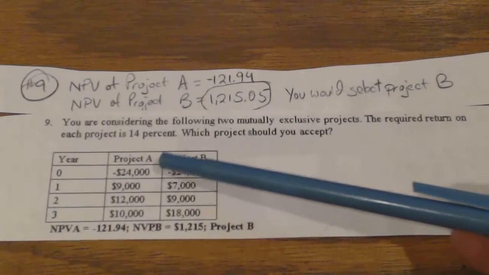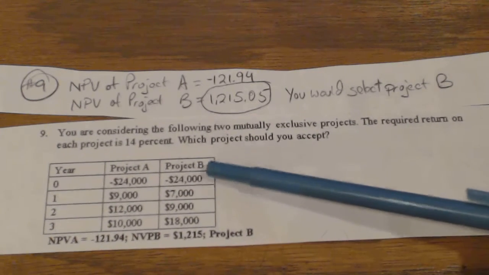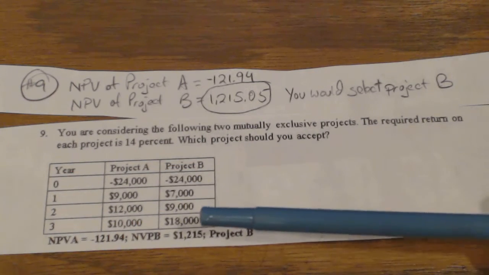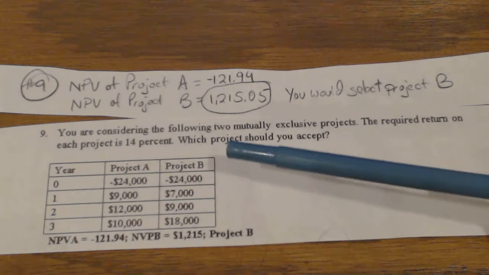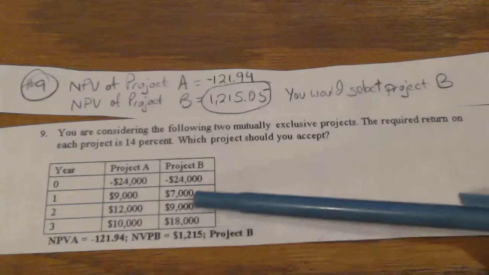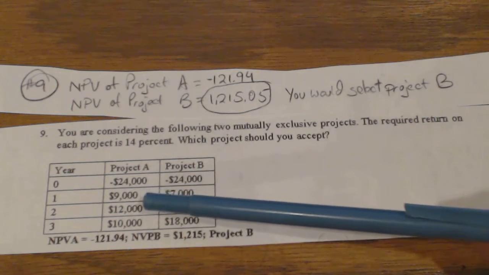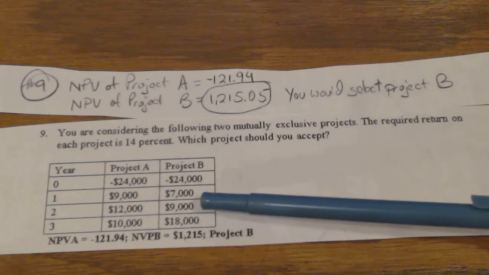Remember that your initial CF0 is going to be a negative number because it's your initial cost, which means it's money out of your pocket. These numbers are typically positive, but they could be negative too, because these are cash flows when they're positive that are coming back to you. When they're negative, it means you actually have to chip in more money.